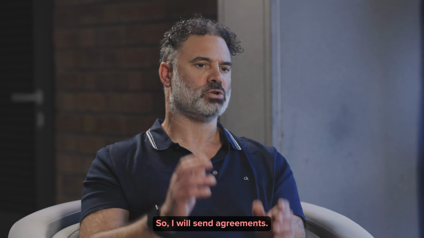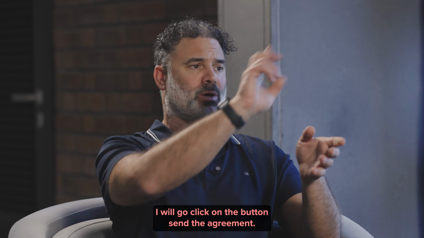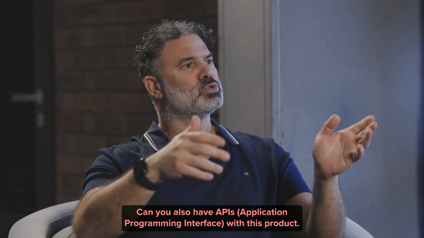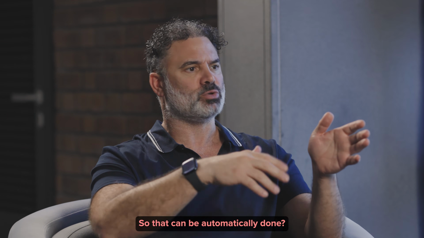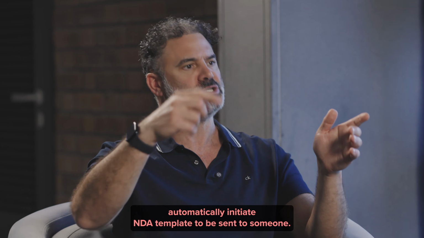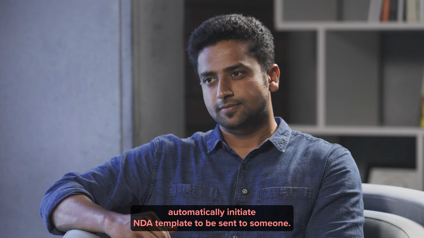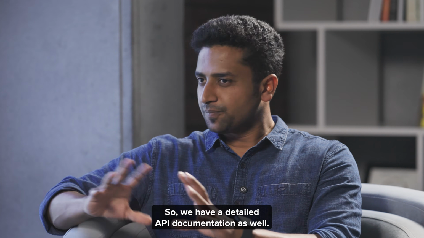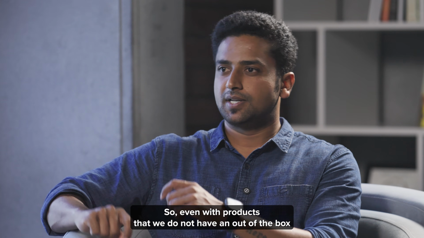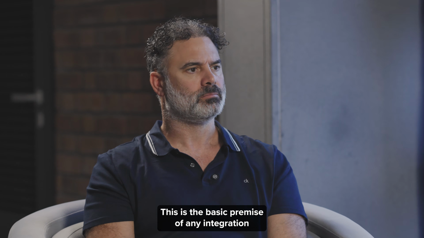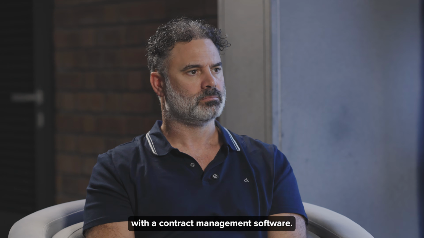Got it. So I will go click on the button, send the agreement. Can you also have APIs with this product so that it can be done automatically? So when the lead is converted, automatically initiate the NDA template to be sent to someone? Yes, we do have open APIs available. So we have detailed API documentation as well. So even with products that we do not have out-of-the-box integrations with, you can build your own integration, right? This is the basic premise of any integration with a contract management software.